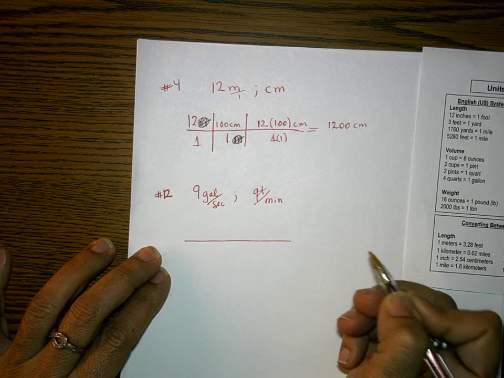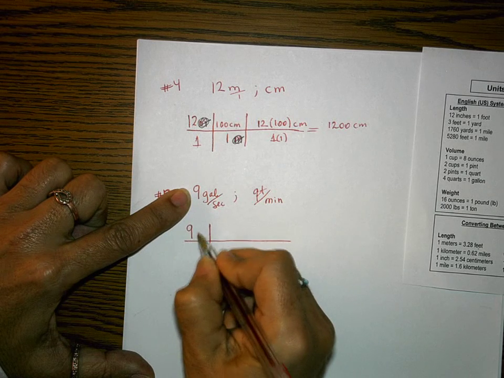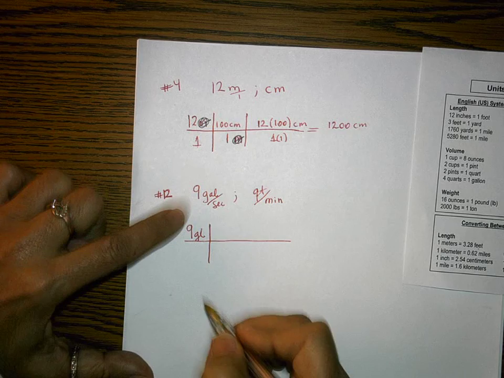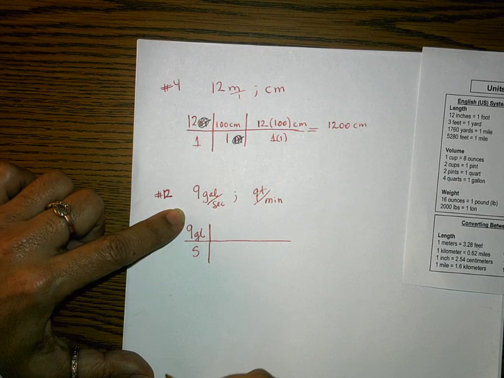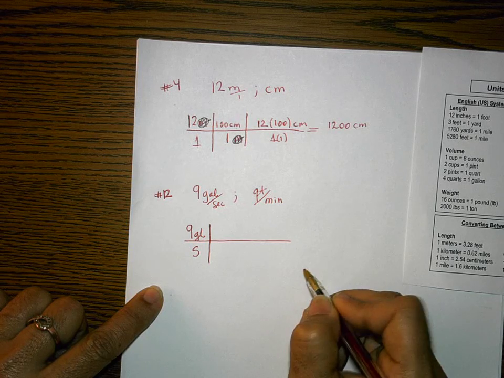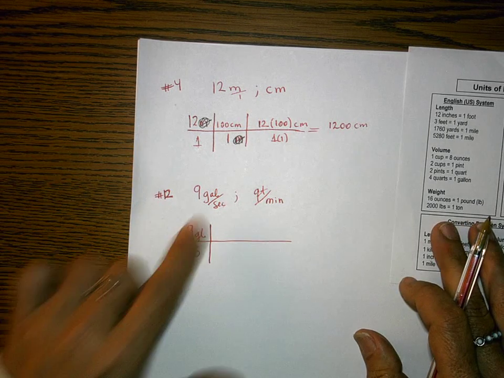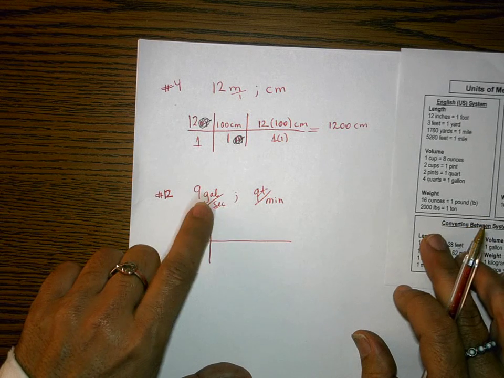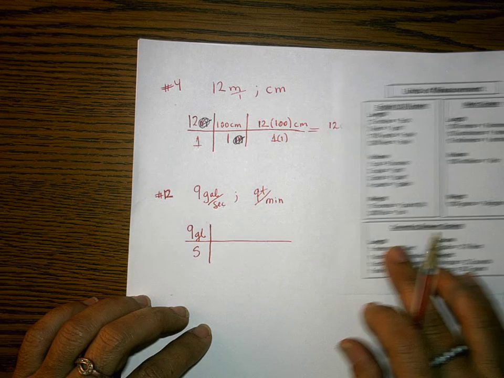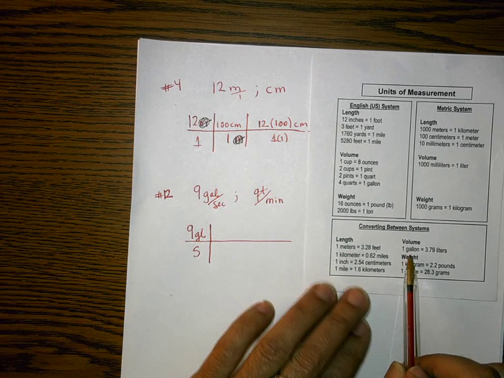I don't know how long I need. I'm going to start with my first fraction, 9 gallons. I'm going to just abbreviate to GL. Gallons per second, I'm just going to abbreviate to S. Somehow I want to end up with quarts and minutes. Minutes on the bottom, quarts on the top. So we're dealing with liquid. This is not length, this is liquid. Quarts and gallons are measuring liquids. So I'm going to go to volumes. I'm not going to look at length. I'm going to look at volumes.